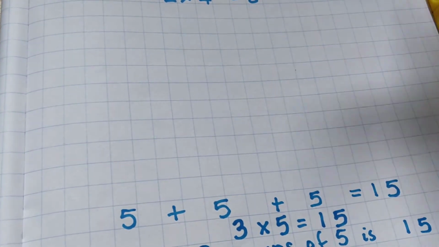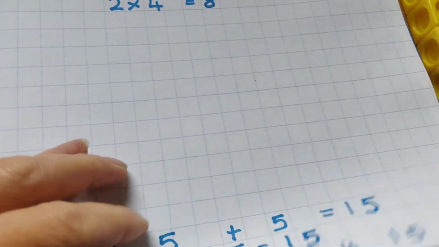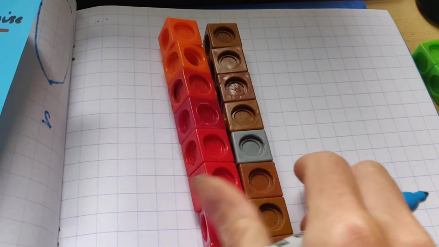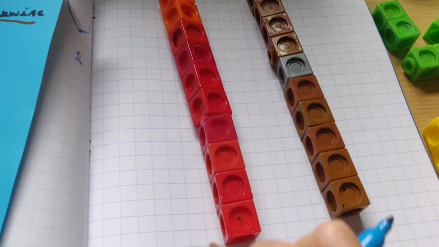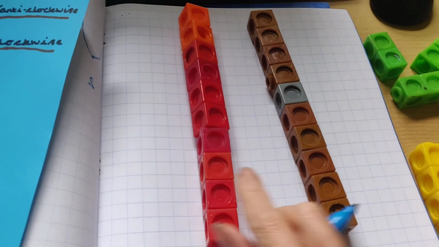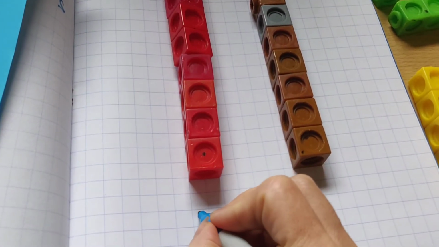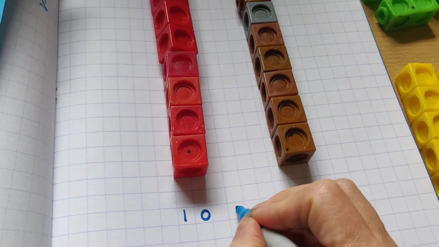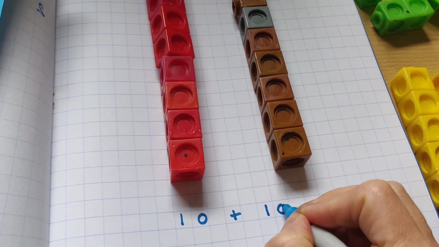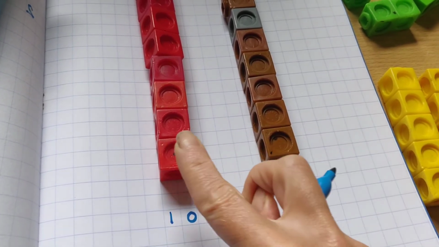I've got one more repeated addition. This time using groups of 10. So now I've got a group of 10 and another group of 10. I can write that as a repeated addition. 10 add 10 equals 20.